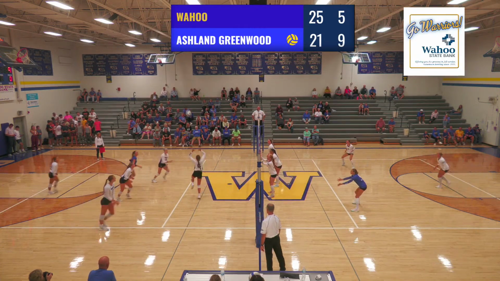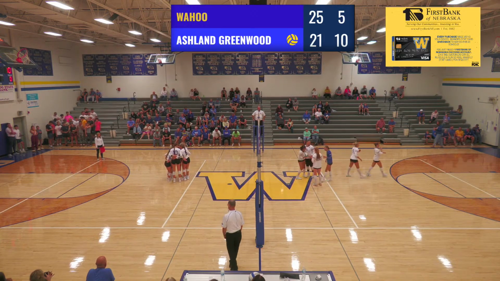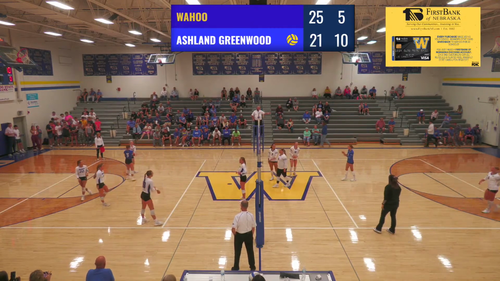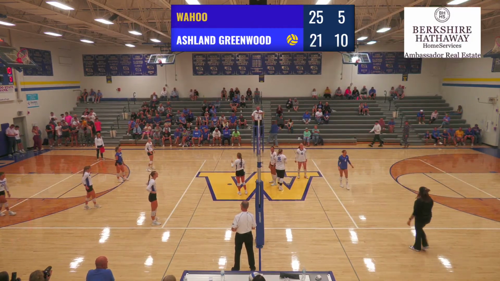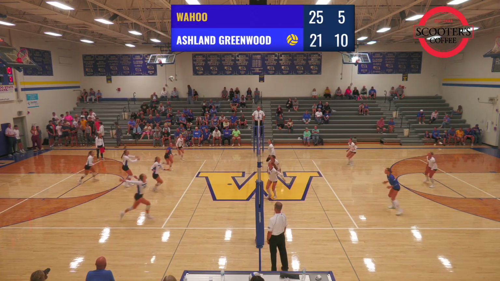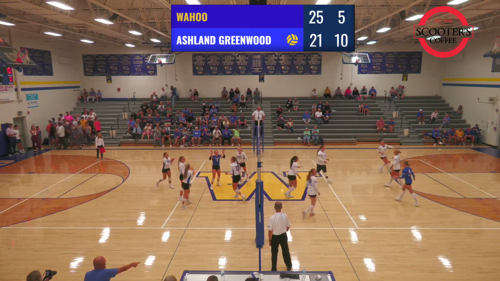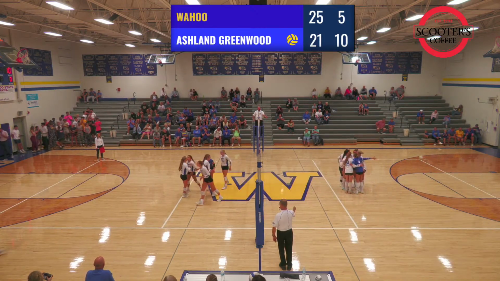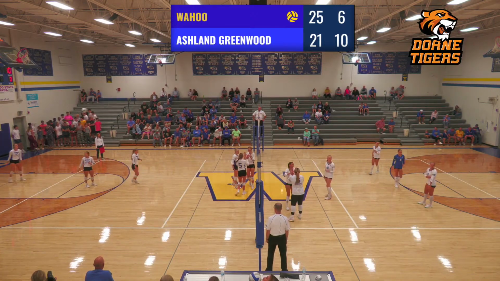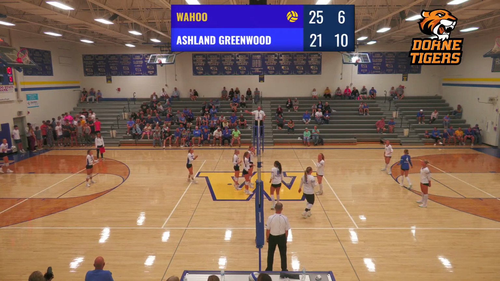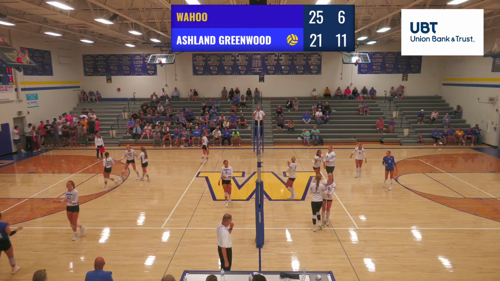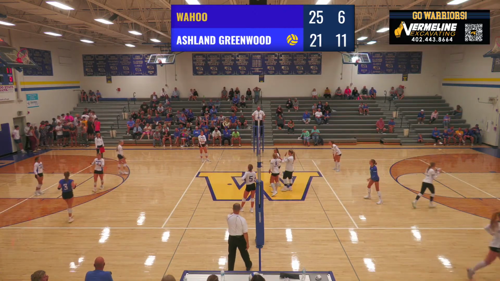The Warriors bring it back and attack. And a kill from Marley Glock. Able to get it to hit the net and go over. Warriors, Jays. Serve is on its way. Goes to the far corner. Set to the near side with the attack and able to go down with a kill. That was Gretchen Seagren able to find the floor. Serve comes across and hits the net. Service violation, side out to Ashland Greenwood.